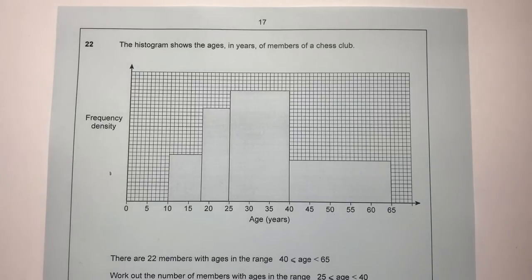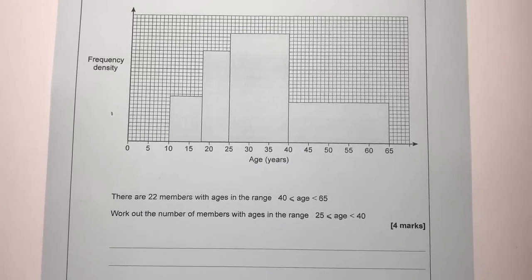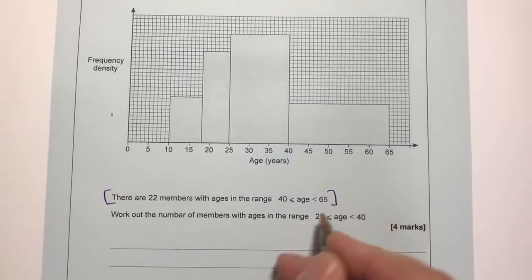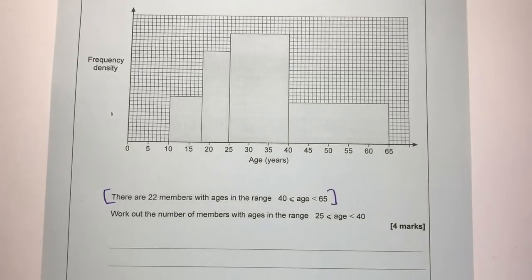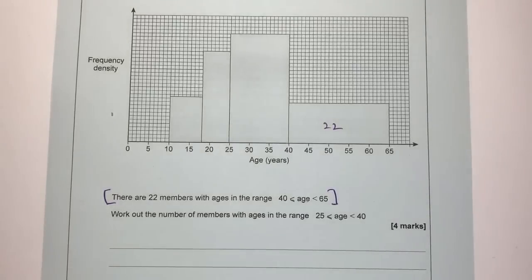So the first bit of information, which as I've mentioned before, always try to find the first bit of information and then act on it. So it says there are 22 members with ages in the range of 40 to 65. So what we're saying is this block represents 22 members.